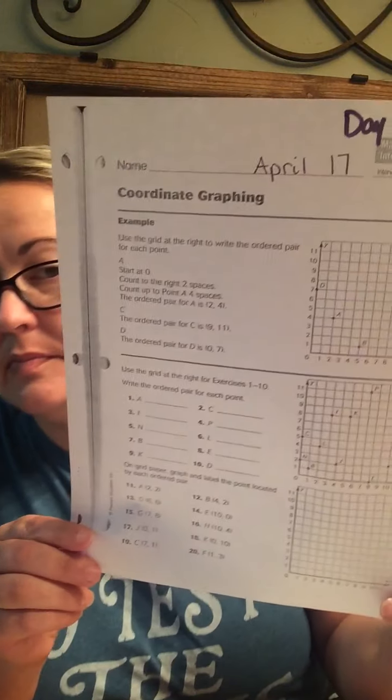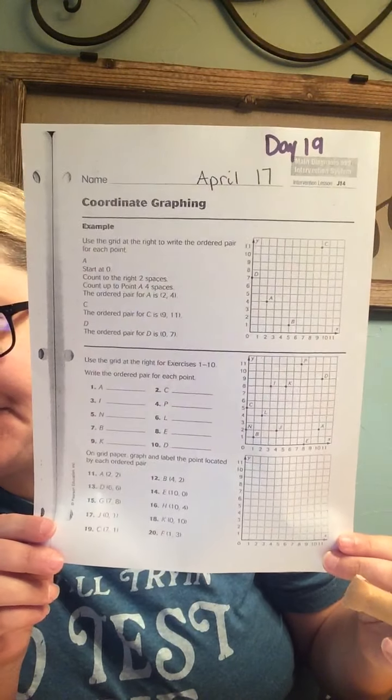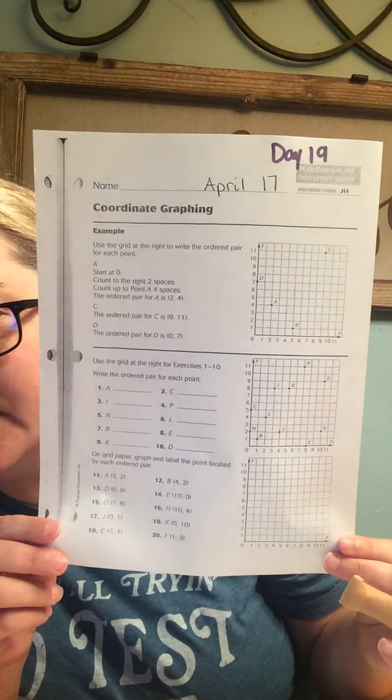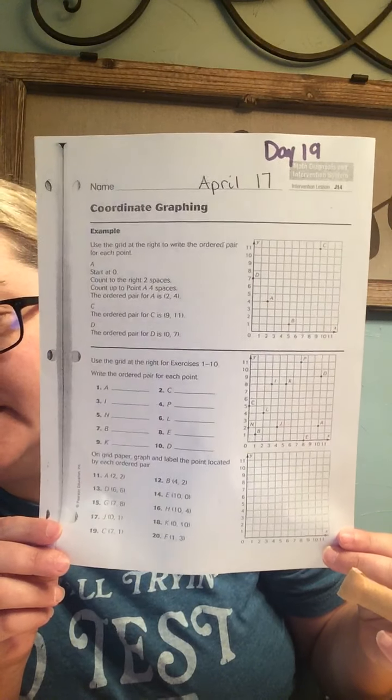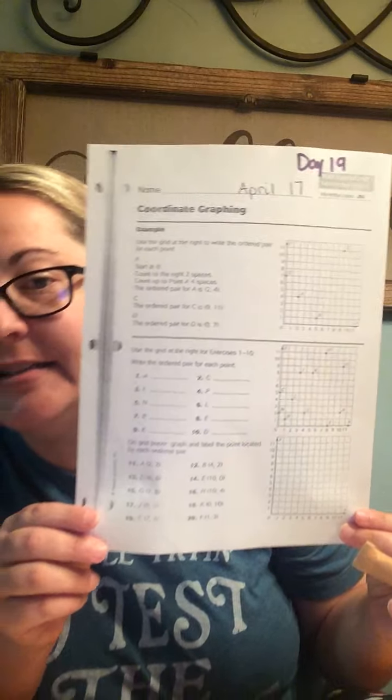Okay, today's paper looks like this. It's coordinate graphing. Today is day 19 of all the fun.